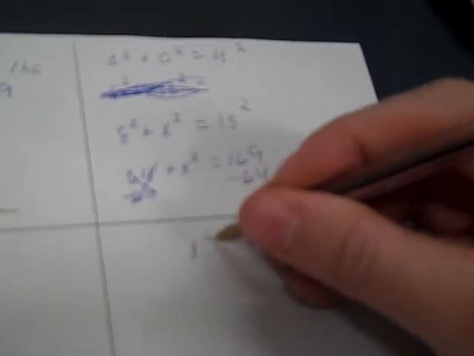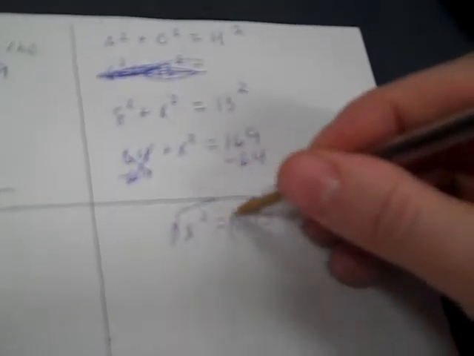So x squared equals 105, and I take the square root of 105. But we need to do this when we're dealing with triangles. 105 doesn't divide by any perfect squares, so we leave it in its square root. So the opposite is the square root of 105.